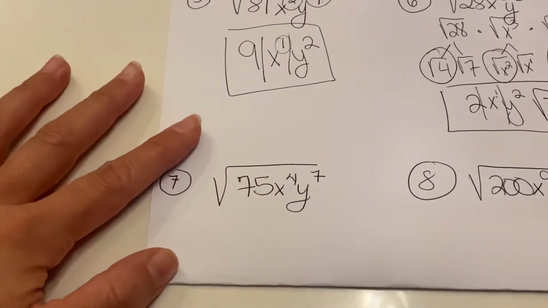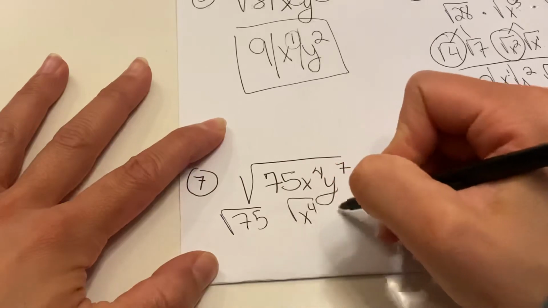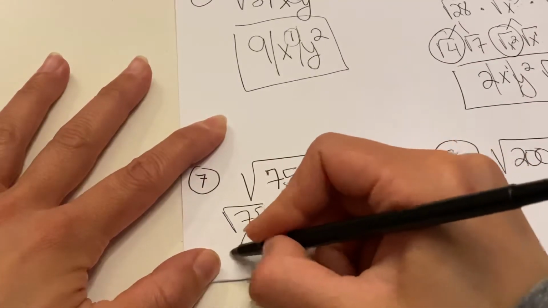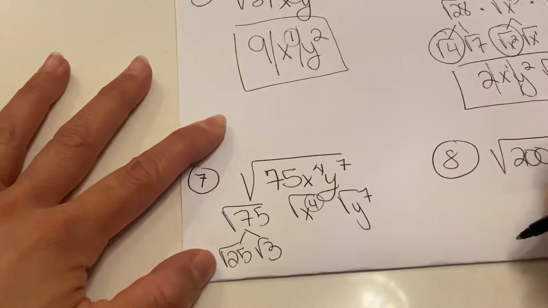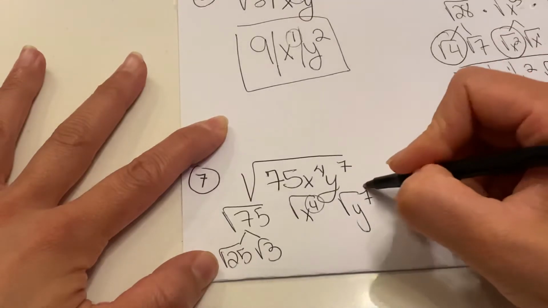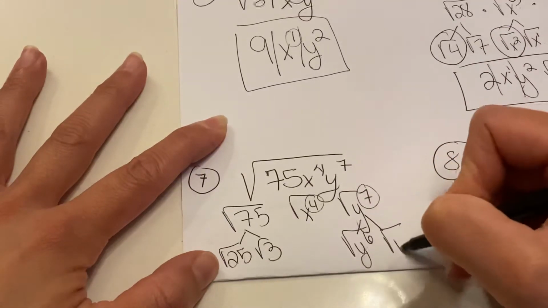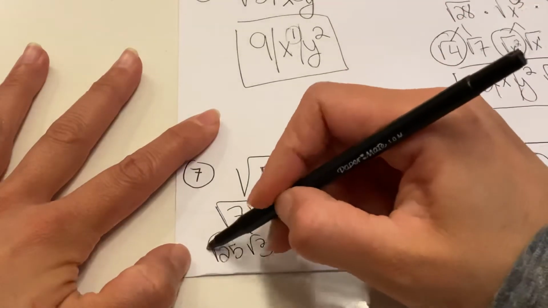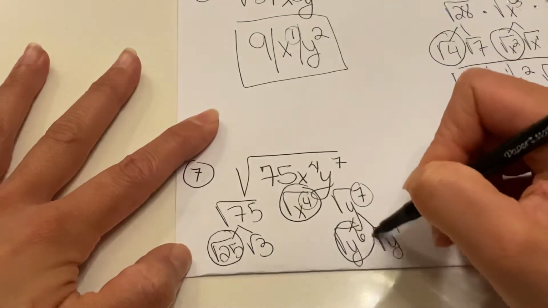All right, so I'm going to split up the 75, the x to the 4th, and the y to the 7th. All right, how do I break up the 75? 25 times 3. This is divisible by 2, so I don't need to break it up. But this one, I have to regroup it. I'm going to put 6 of the y's together and 1 by itself. Okay, so now I'm going to circle all of my perfect squares. This one is a perfect square, this one, and this one.